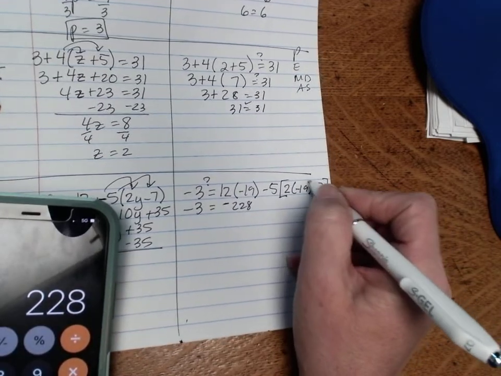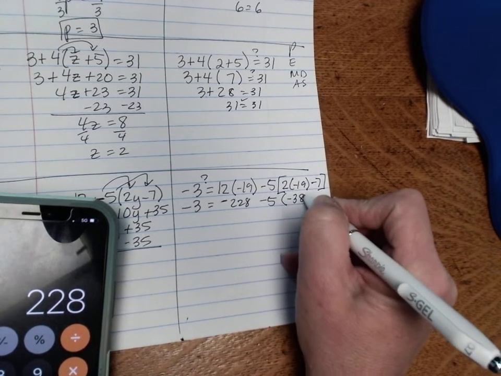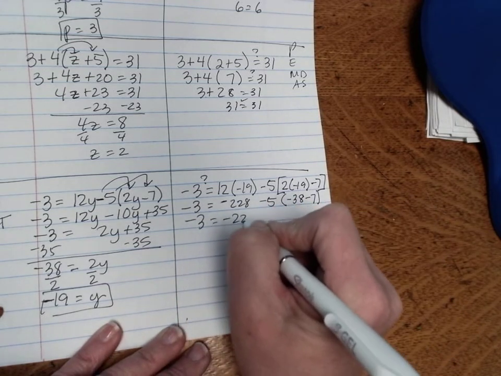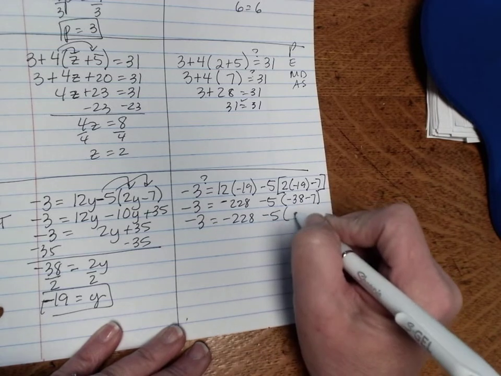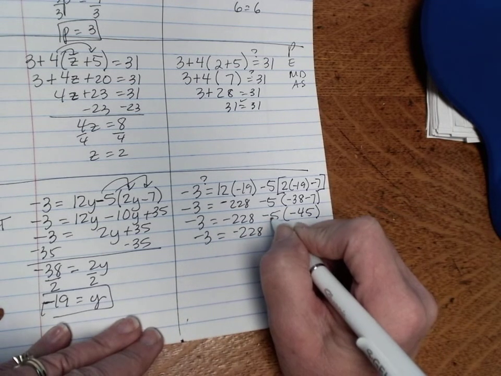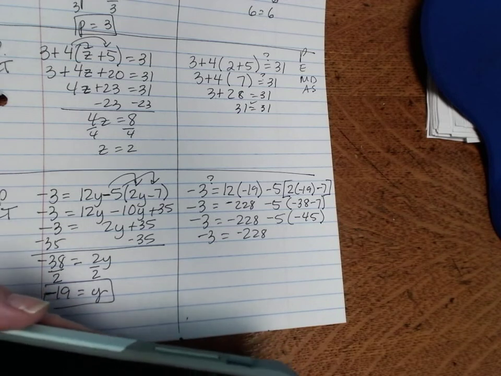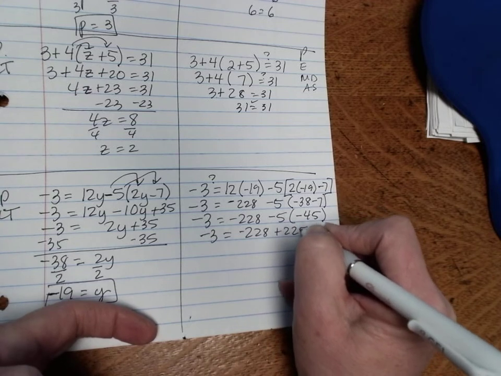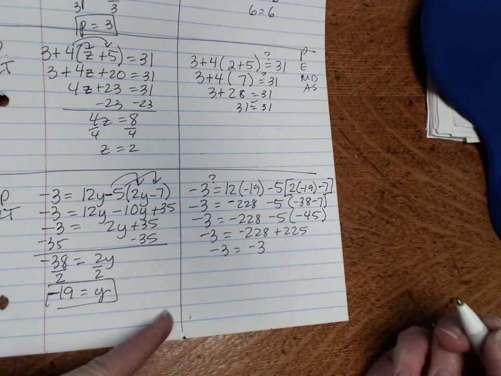Now, this is where I'm going to work inside. I'm going to do negative 5. I'm going to do 2 times a negative 19, which is a negative 38, minus 7. So I'm going to work inside here first. I'm still going to bring all of this down because I'm not ready to work with it yet. Negative 38 minus 7, that's going further negative, so that's a negative 45. Negative 3, negative 5 times a negative 45. Okay, so negative times a negative is going to be positive. But now I'm going to do 5 times 45, and that's going to be a plus 225. That's a positive. Negative 228 plus 225 is a negative 3.